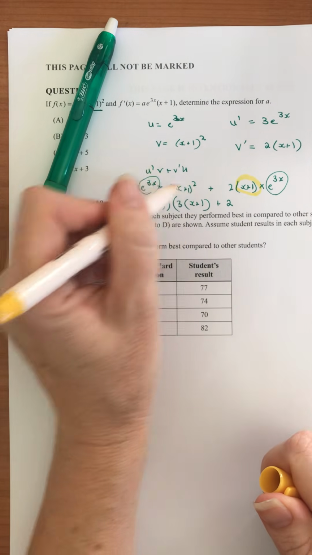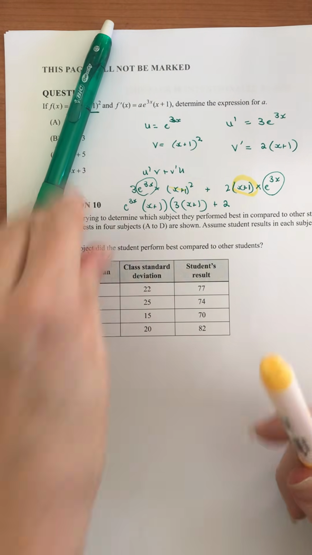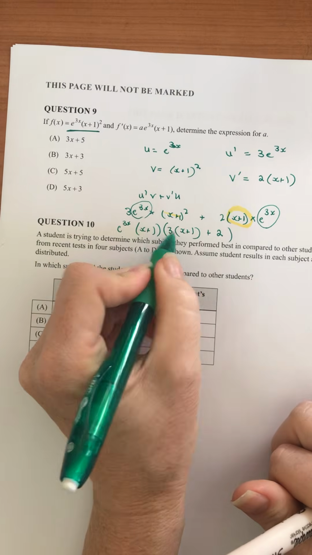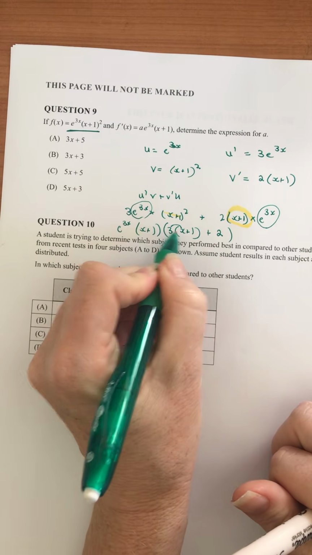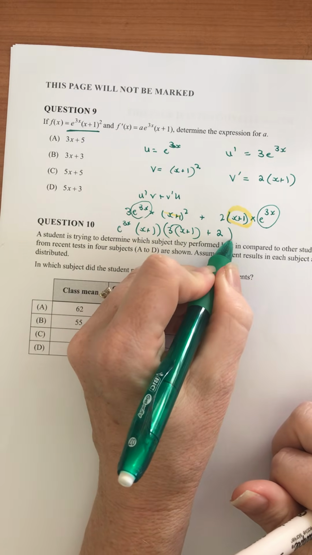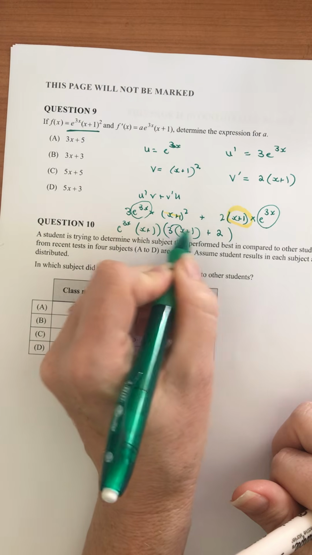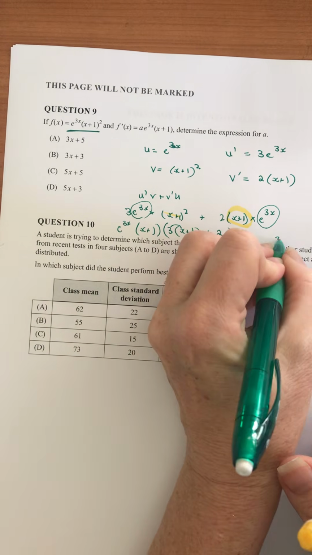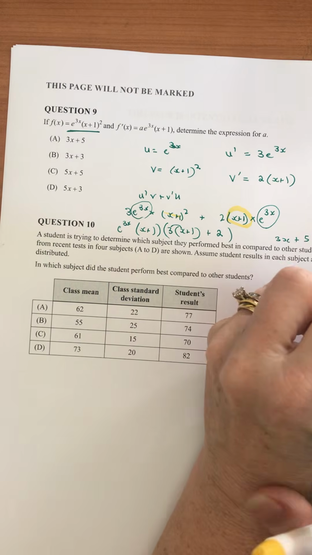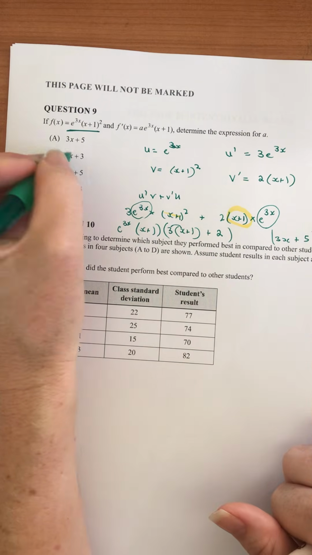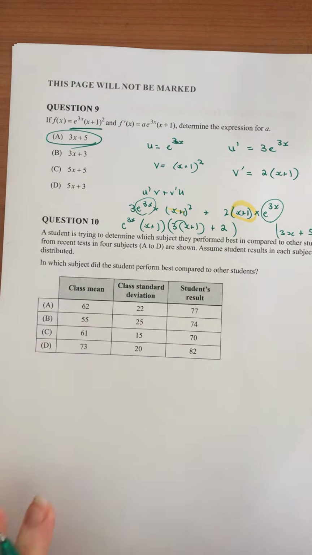So in this bracket, if we expand that out, that's 3x plus 3 plus 2. 3 plus 2 is going to be 5. So in that bracket we would have 3x plus 5, and so our answer would be A.